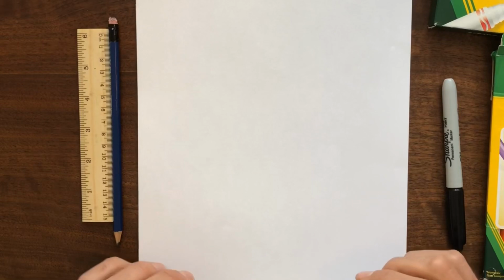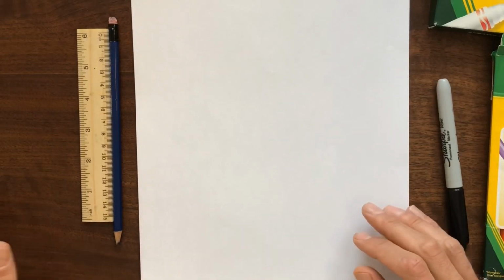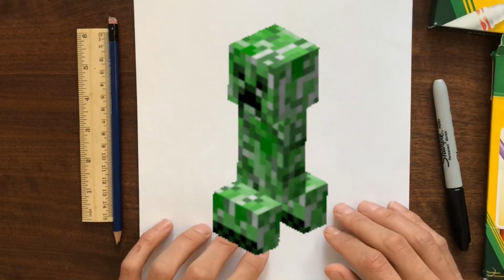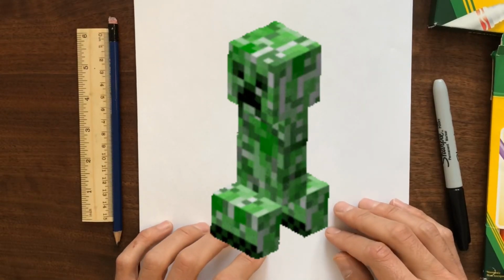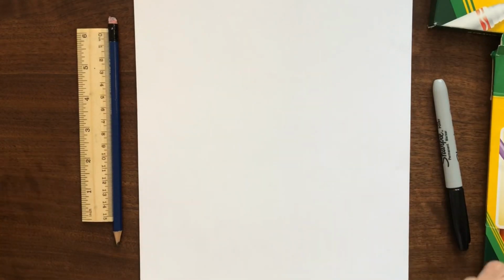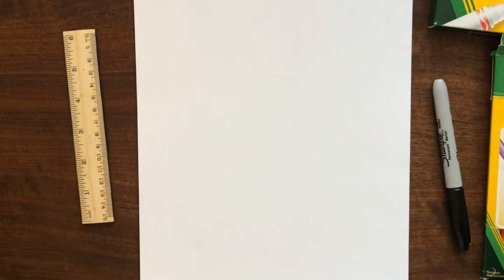Hey everyone, as I said in my intro, we're going to be learning how to draw a Minecraft creeper. This could be a bit challenging because there are a lot of lines that need to be straight, but you know what? Let's have fun. Let's just try it together and see what happens.